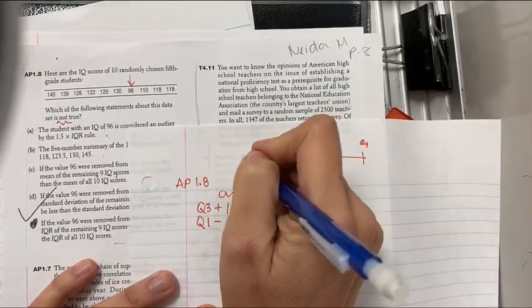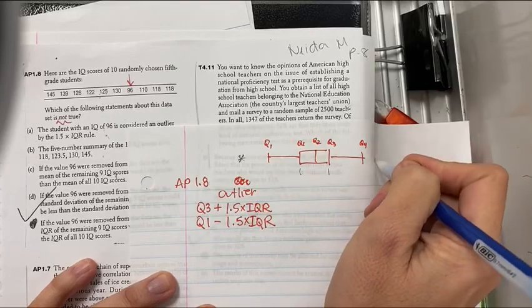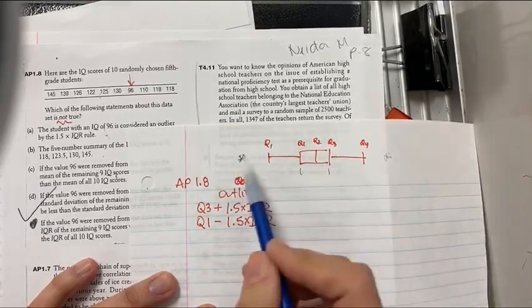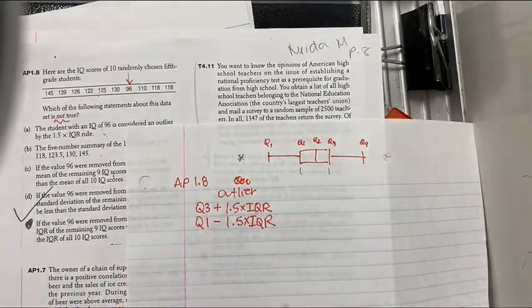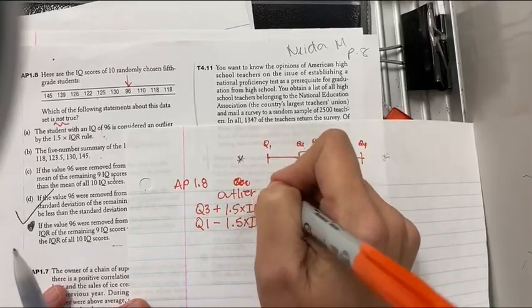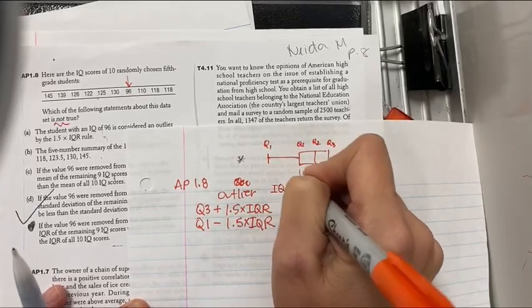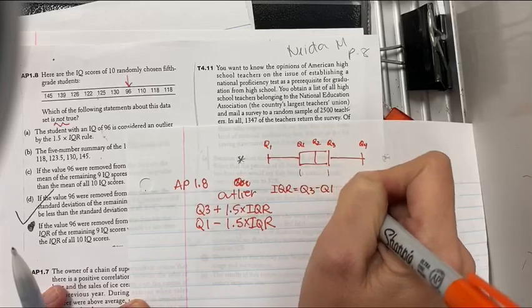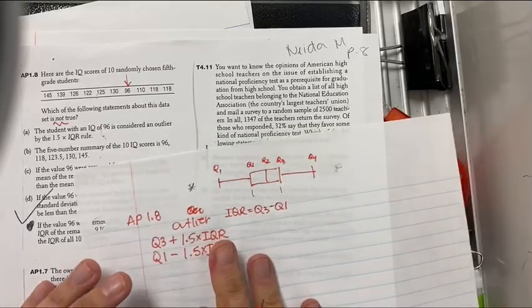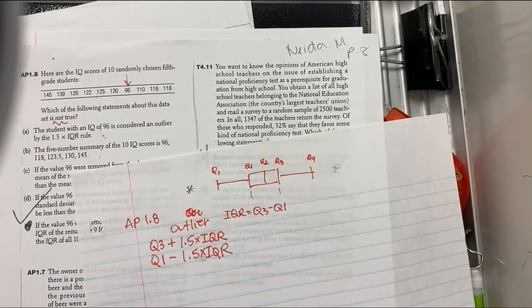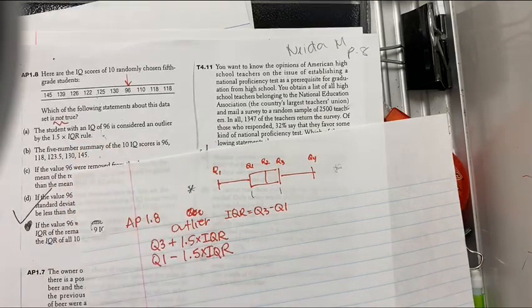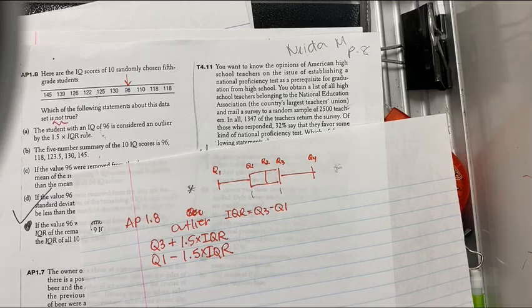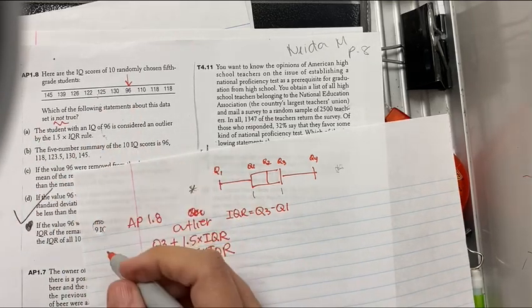Anything in this range would look like an outlier, too far out, and that's what the formula is doing. So the interquartile range is quarter 3 minus quarter 1. And that's how we'd prove this was true. I'm not going to prove it unless you're still not sure, but it's definitely the minimum.